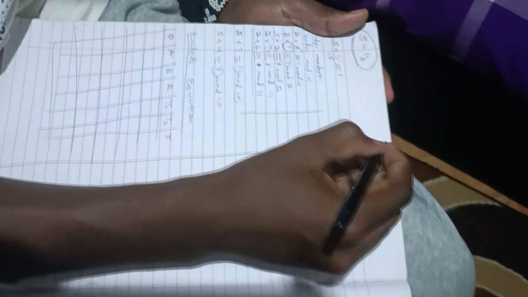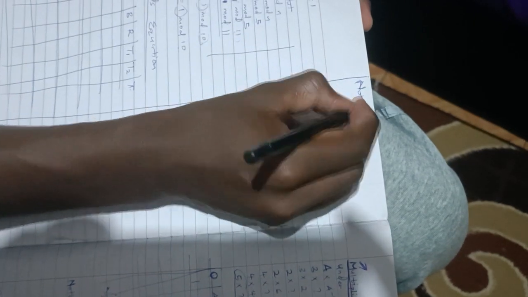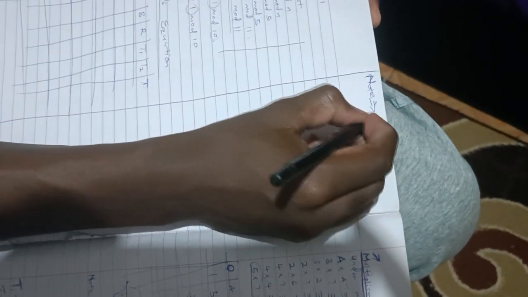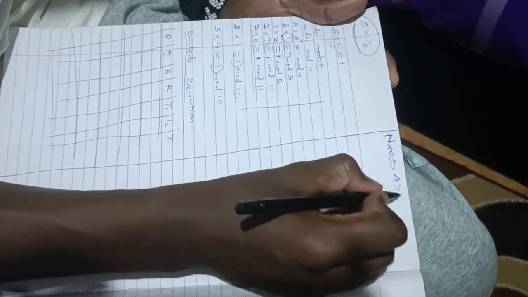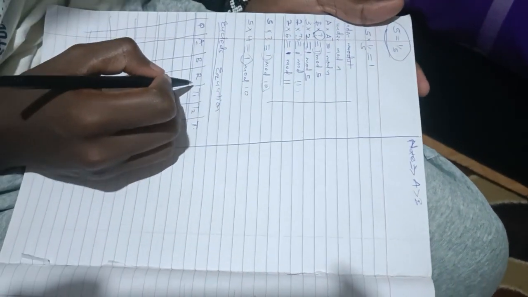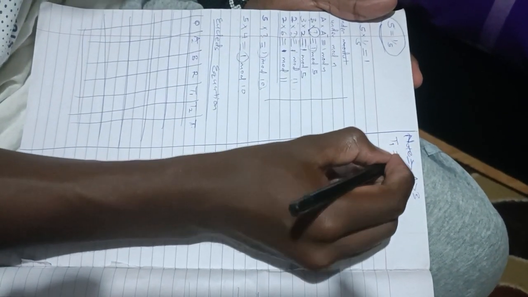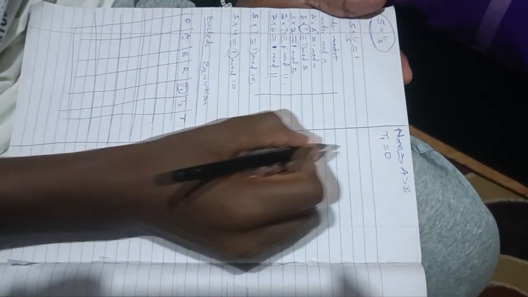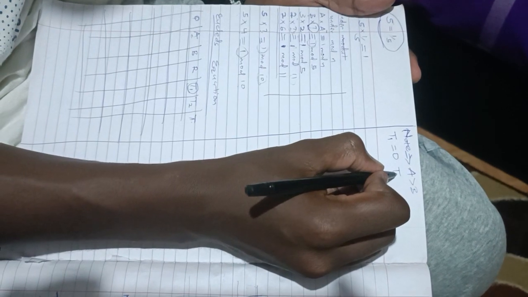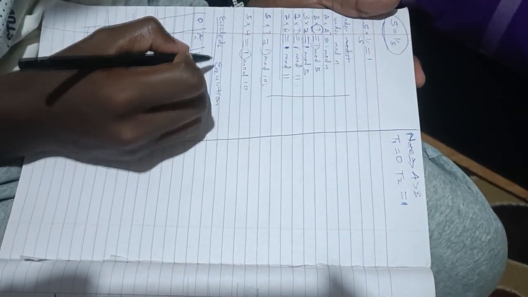So things to note. First, A is always greater than B. And number 2, T1 is equal to 0. This T1 is always 0, and T2 is always equal to 1. This T2 is always equal to 1.